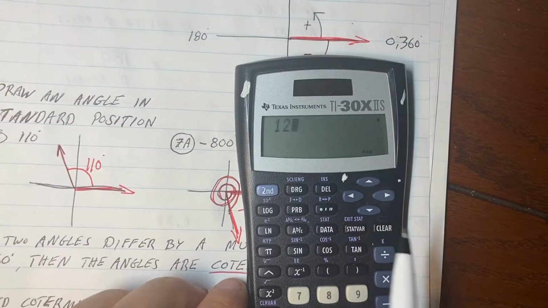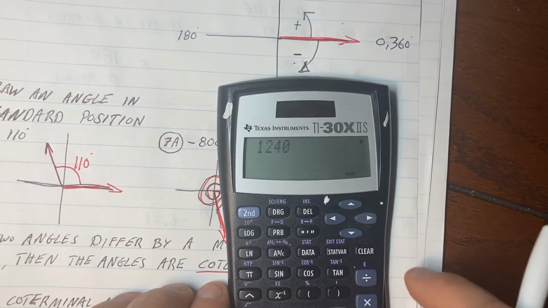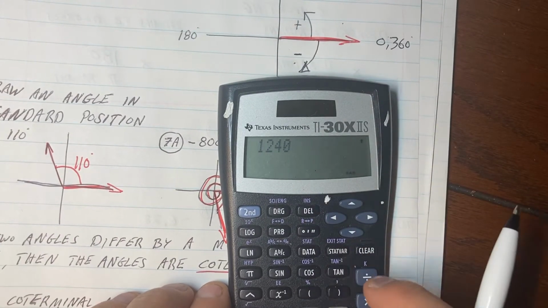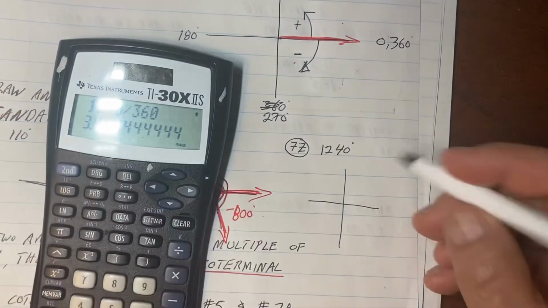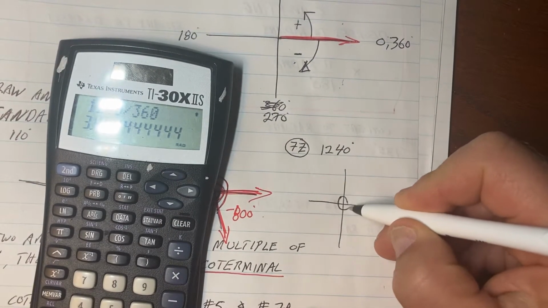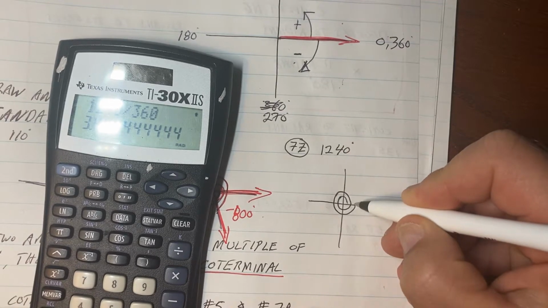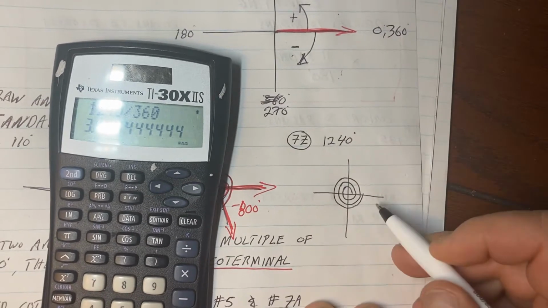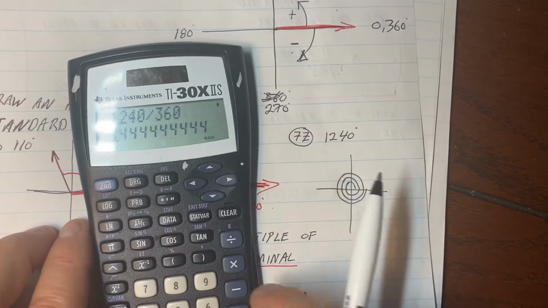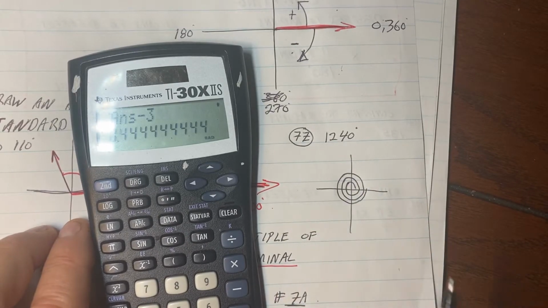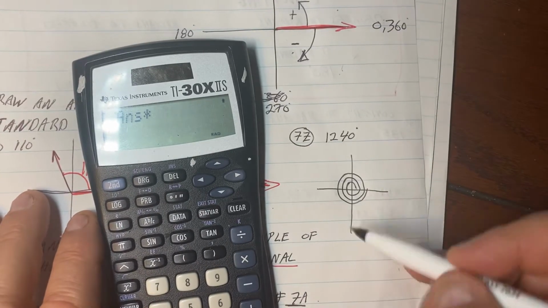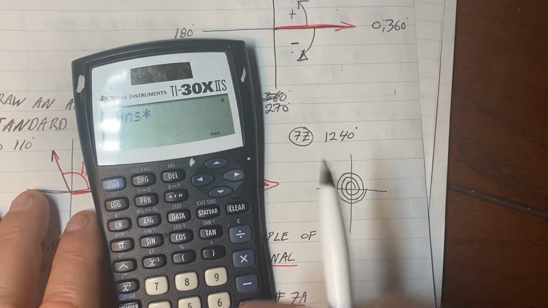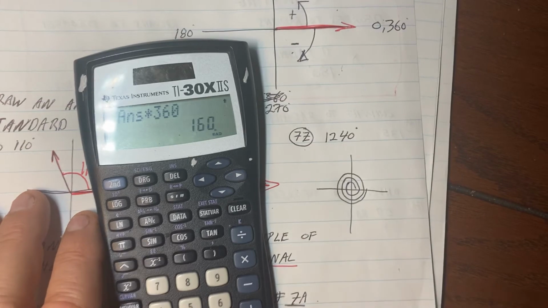1240. And take that. How many times does 360 go into that? 3 full circles in a positive direction. 1, 2, 3 full circles plus another point. So right, 3.44. So I'm going to take 0.4444444 and multiply it by how many degrees of a full circle? 360. And you get 160.